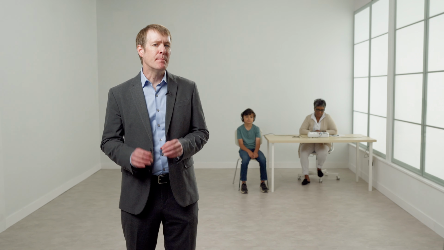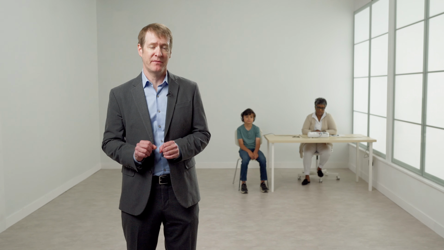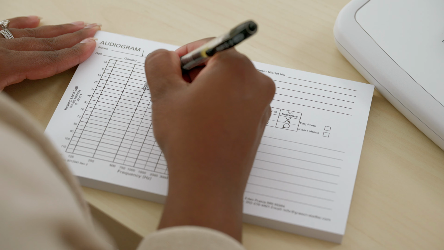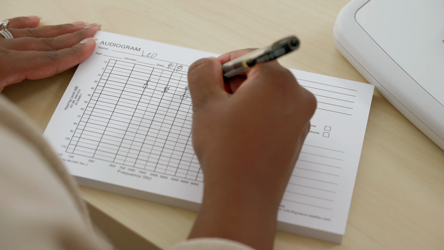The type of evaluation performed with the GSI 18 will vary depending on the facility. Be sure to follow the test guidelines of your facility to complete the evaluation. This may be one presentation at a single level for each frequency, or a threshold evaluation at multiple frequencies. Regardless of the test, you will need to record the results manually on the included audiogram pad or another form of manual recording.